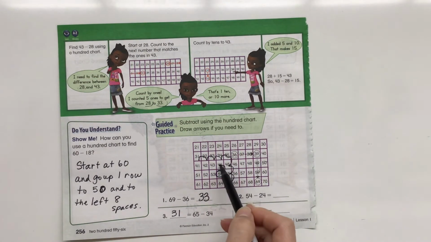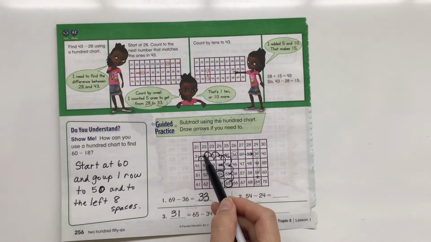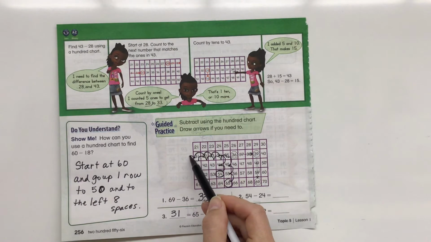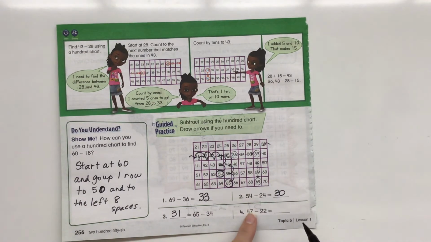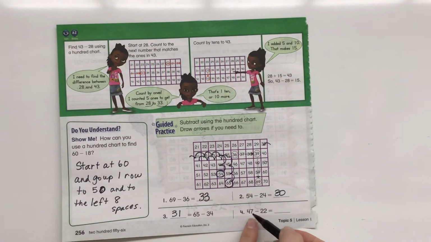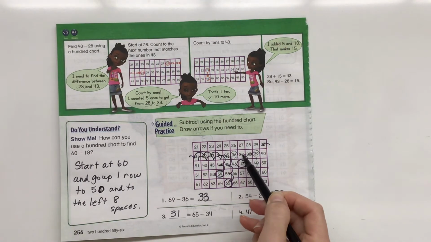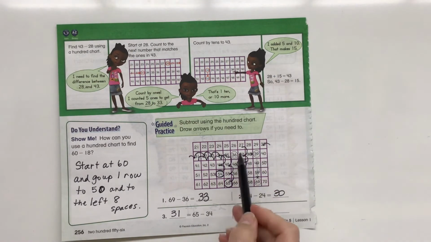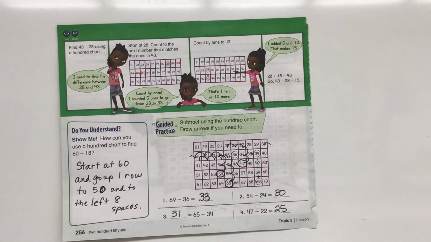Minus 10, minus 20, minus 1, 2, 3, and we have to go back 1 more, 4. So we get a difference of 30. Okay, 47 minus 22. We're going to start at 47 minus 10 minus 20, and then we have to go back 2 more. 1, 2. Gives us a difference of 25.